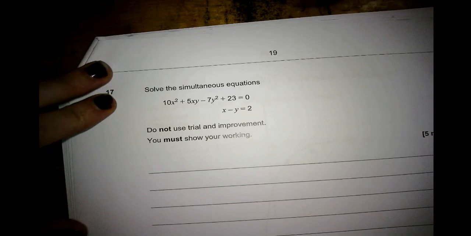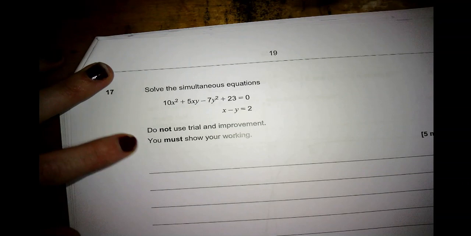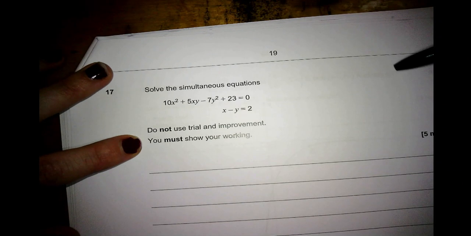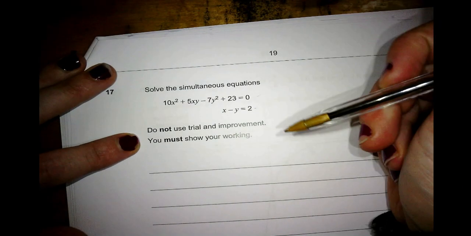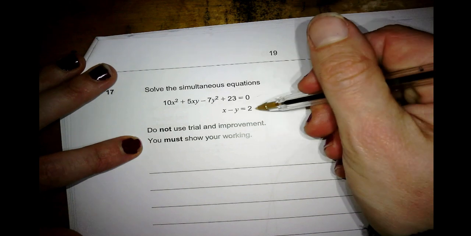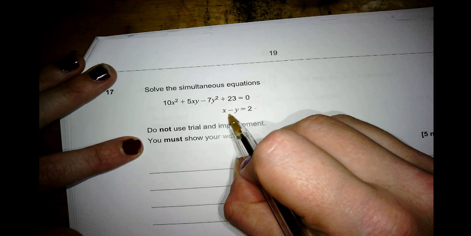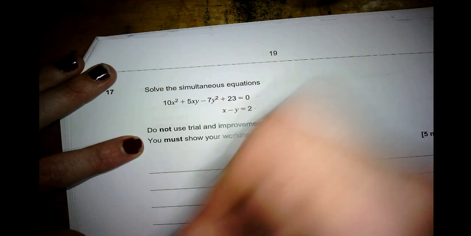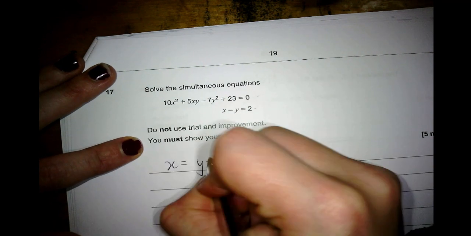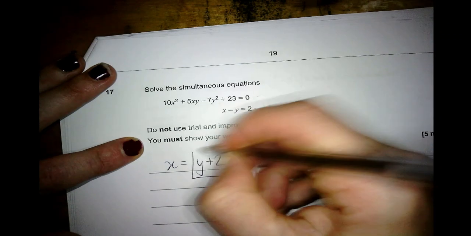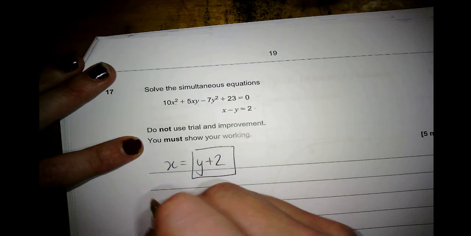Question 17. Solve the simultaneous equations. Don't use trial and improvement. You can see I've got a non-linear and a linear, so I'm going to use substitution. I'm going to make one of my variables the subject of my linear equation. It makes sense to make x the subject so that everything is positive. So x equals y plus 2. Now I'm going to substitute this for all of my x's.